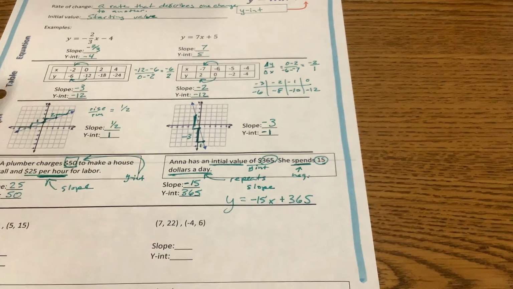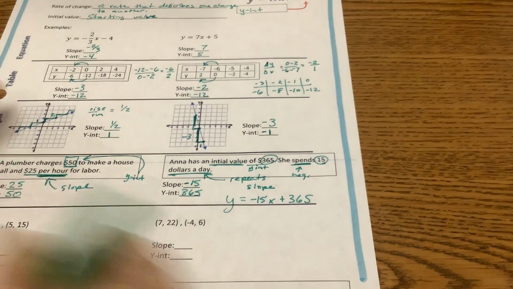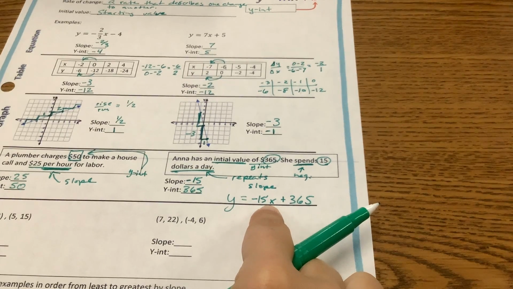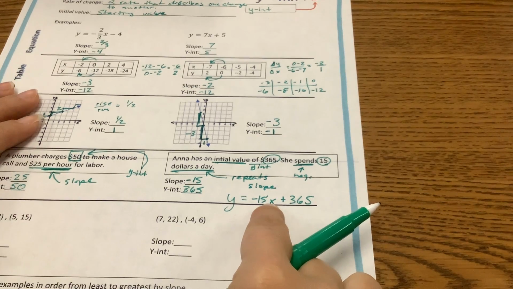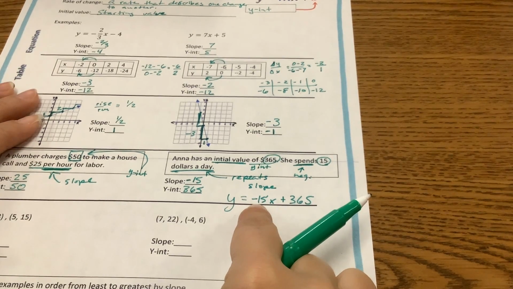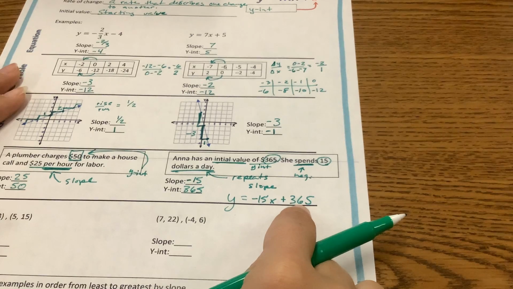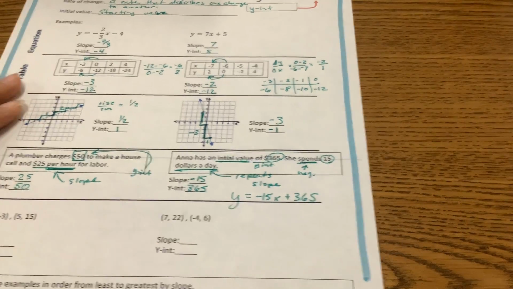And you could figure out how much money she would have at different days just by putting a number in for x. So if you wanted to know how much money she would have left after 10 days, you'd put in 10 and then 10 times negative 15 is negative 150, and then you would add the 365 and that would tell you how much she has left. It'd be what? 215. Very good. All right.